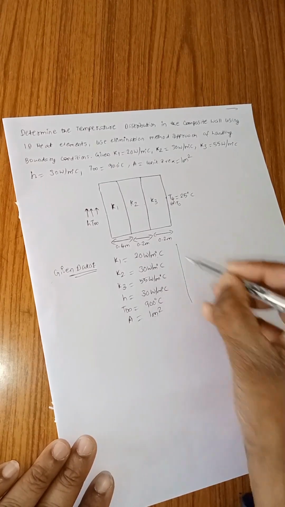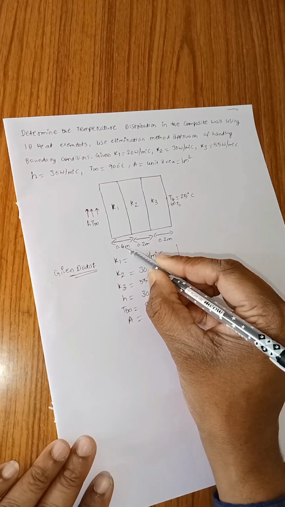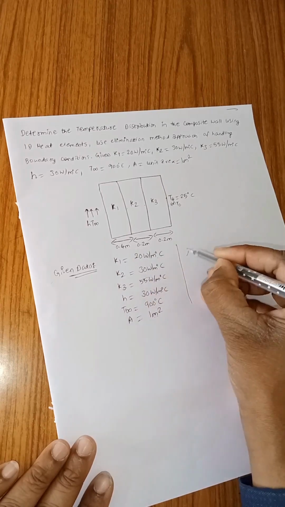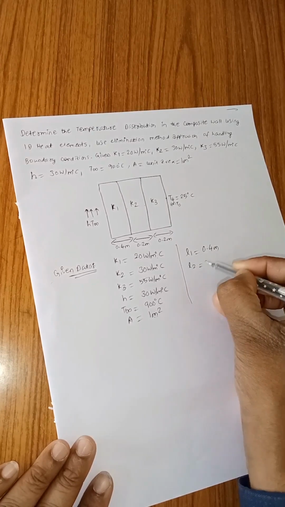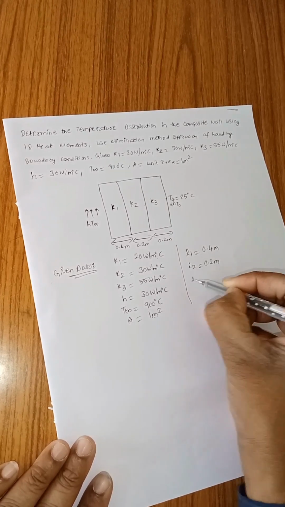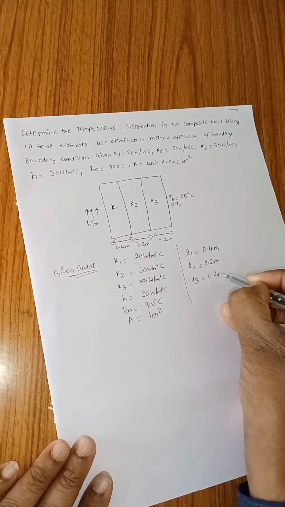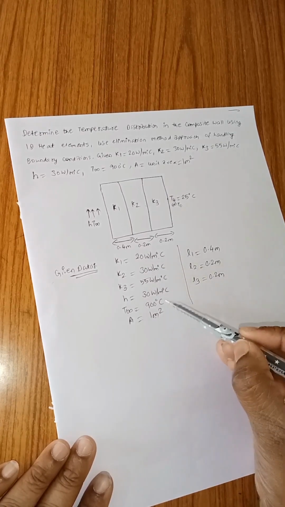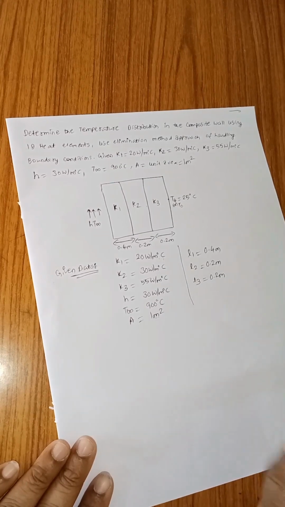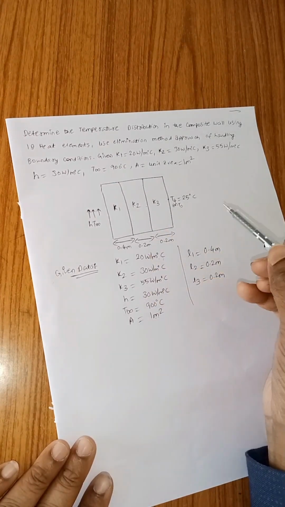So let me write here the length of element 1, element 2, and element 3. Element 1 length is 0.4 meters, element 2 length is 0.2 meters, element 3 length is 0.2 meters. All these parameters are either in meters or degrees Celsius. Apart from that, there is no other thing that is given.